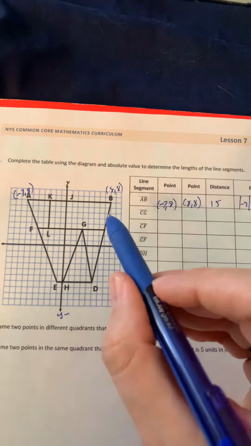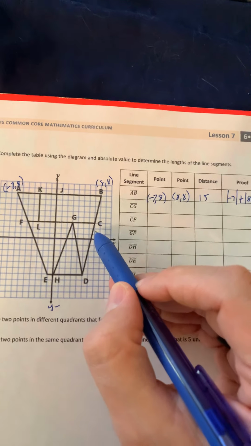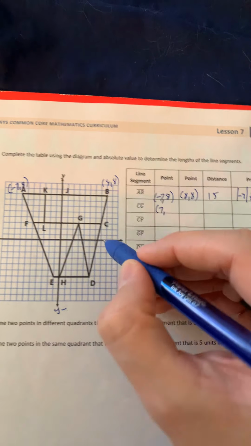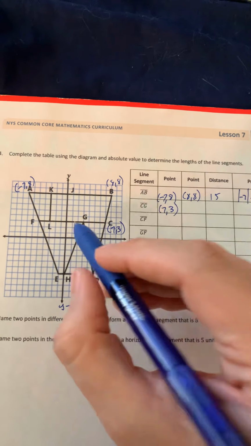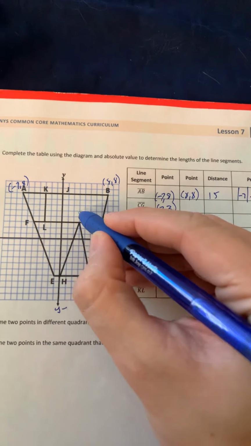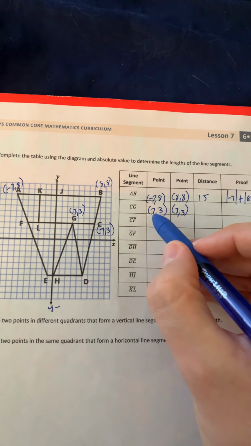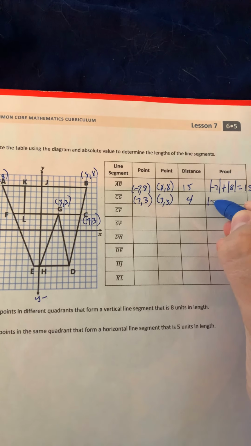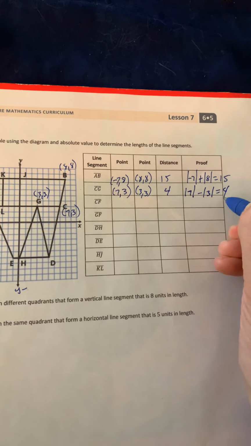Okay. Now we're going to look at CG, which is from here to here. From CG, okay, I traveled 7 spaces to the right and 3 spaces up. So this is 7, 3. And with G, okay, I traveled 3 spaces to the right and 3 spaces up, which is 3, 3. And the distance between 7 and 3 is 4. The absolute value of 7 minus the absolute value of 3 is 4.